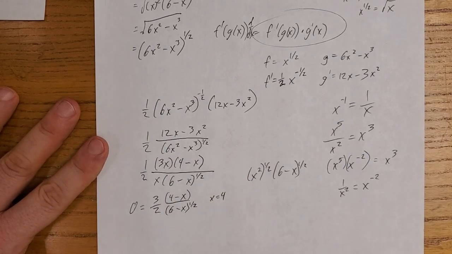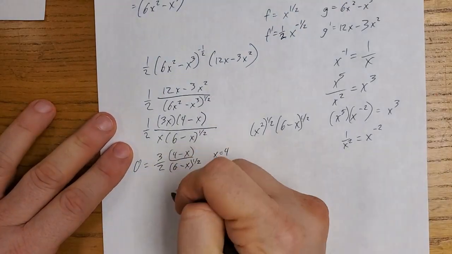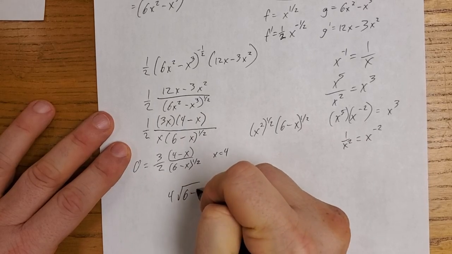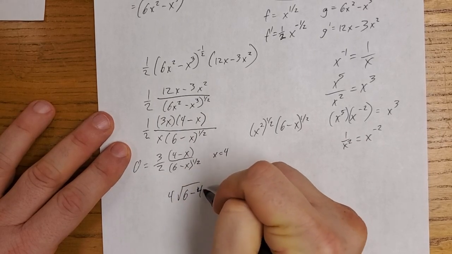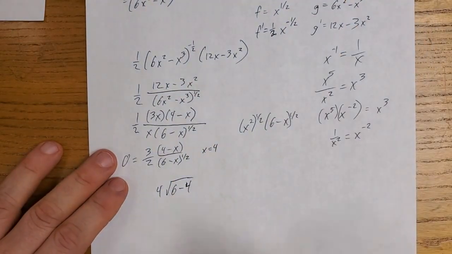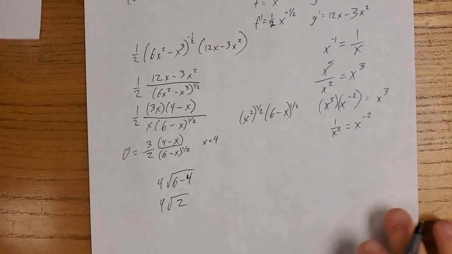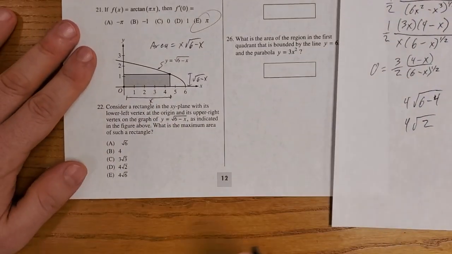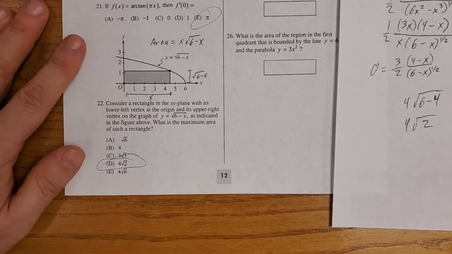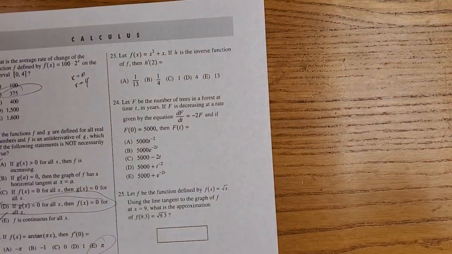So we're going to stick with x equals 4, and we're going to put that into our original area function. 4 times 6 minus 4. The 4 goes there, 4 goes there. We're left with this. That simplifies down to 4 square roots of 2. And in fact, that is one of the options here, 4 square roots of 2. That's the answer D. Okay, moving on.